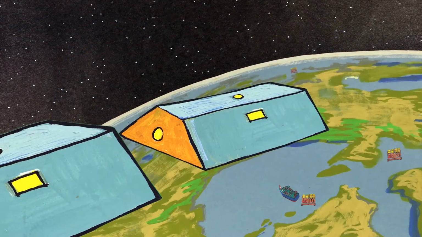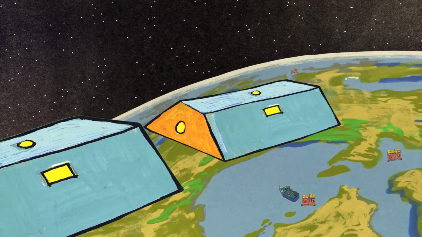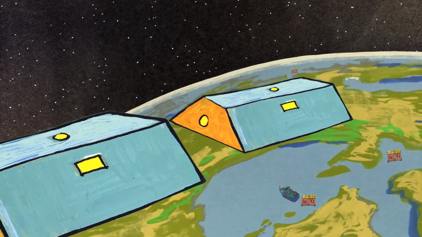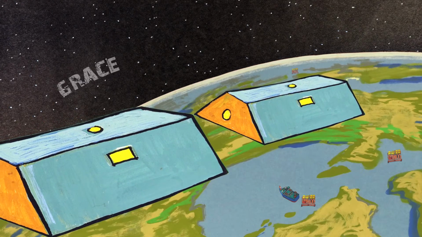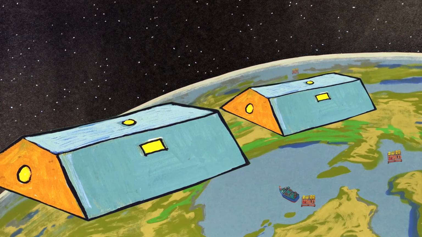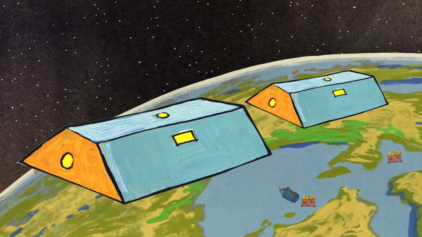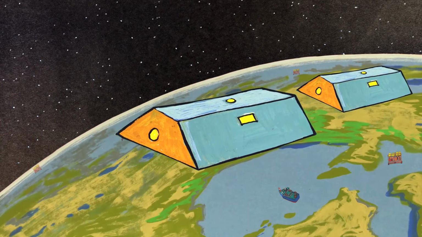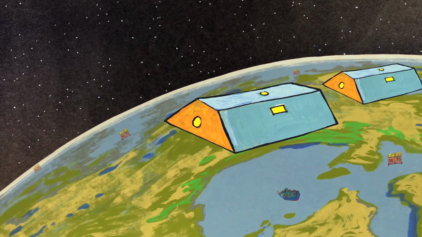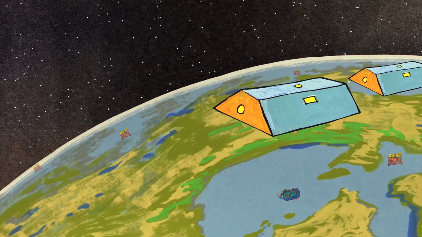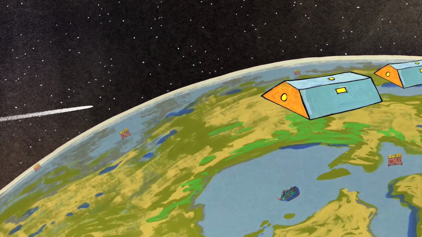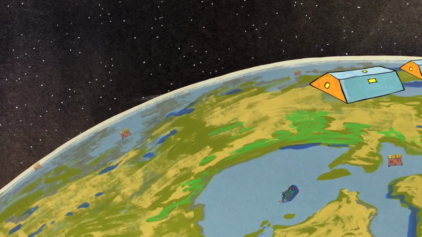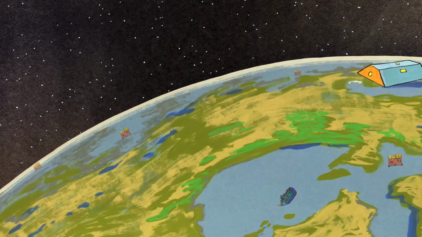More recently, satellites have also been used to measure changes in ocean mass. The satellites of the Gravity Recovery and Climate Experiment orbit 400 kilometers above Earth's surface. Due to this distance from the Earth and the time it takes to pass over all areas of the ocean, these satellites can only tell us about the average mass changes over large areas, hundreds of kilometers, and over longer periods of time of around a month.